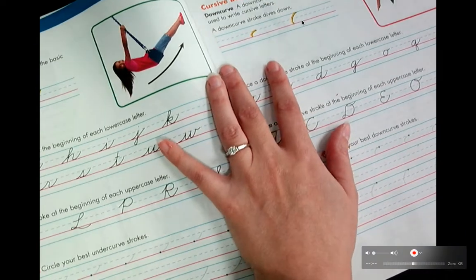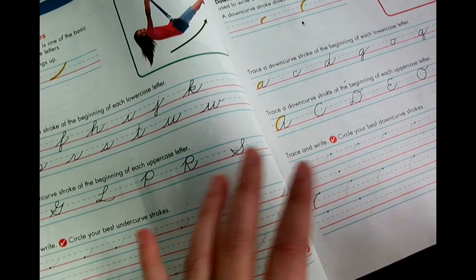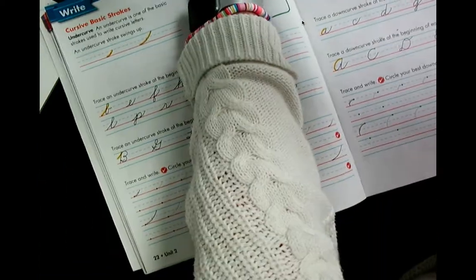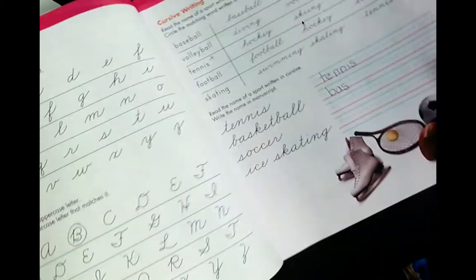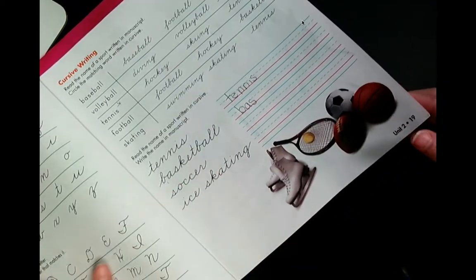Hello, third grade. We have a handwriting lesson today. So let's see, what are we going to do in our handwriting lesson? You should have already completed up to page 19 by now. If you haven't, then you need to catch up.